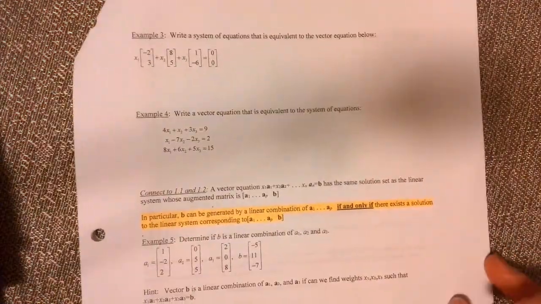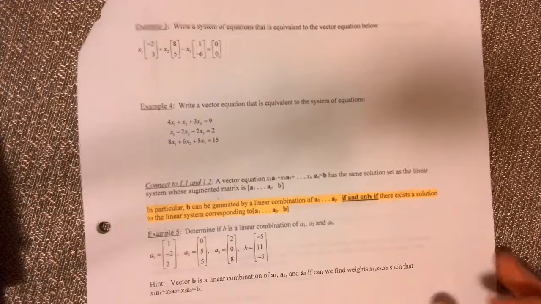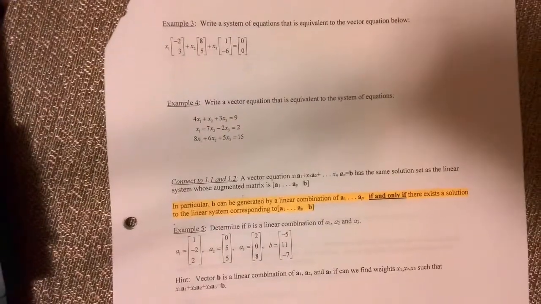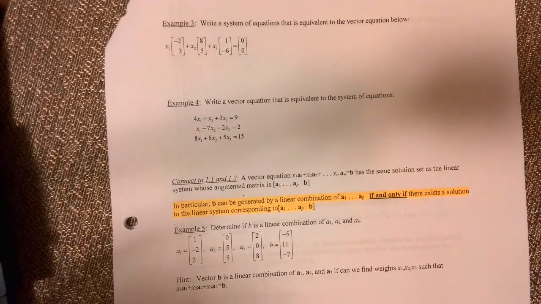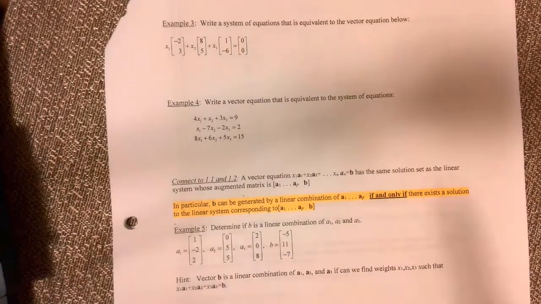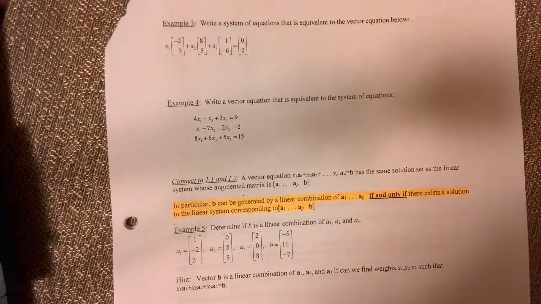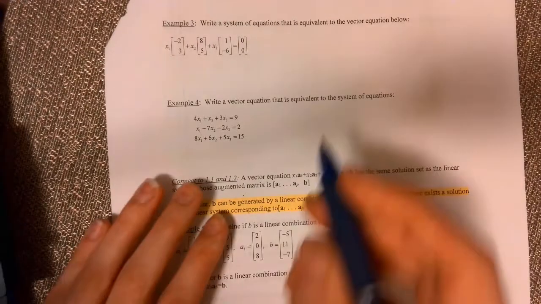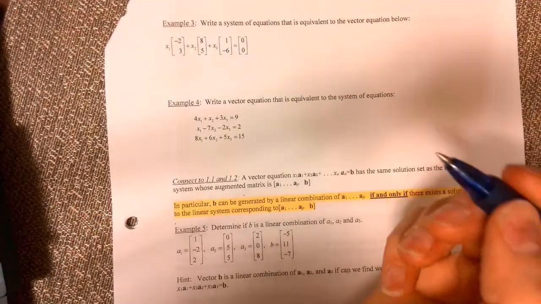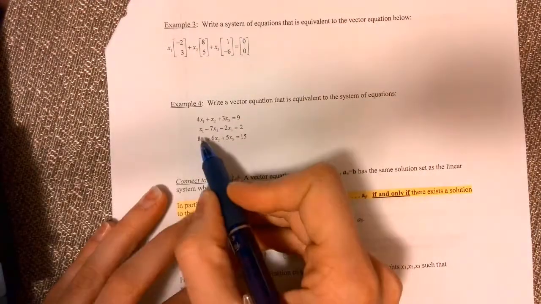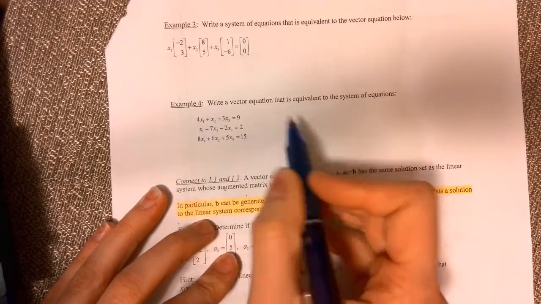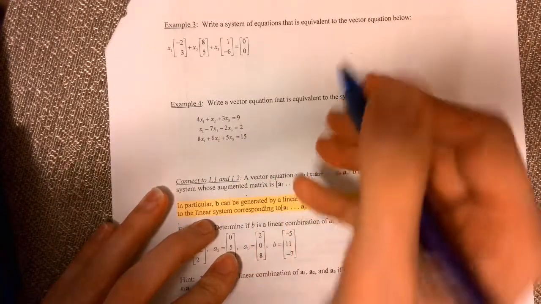Okay, so I'm going to skip example 3 because I think it's a bit trivial, but you should practice it just to make sure you've got this. But let's take a look at example number 4. I want to write a vector equation that is equivalent to this system of equations. If I write each as their own vector, I can use the x1s not as the components, but as the multiples.